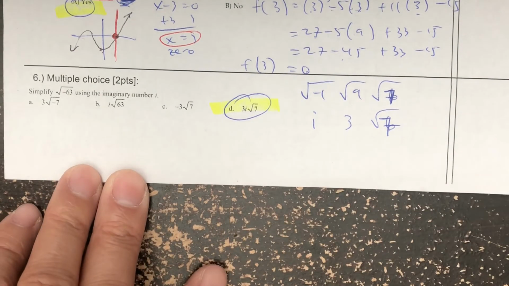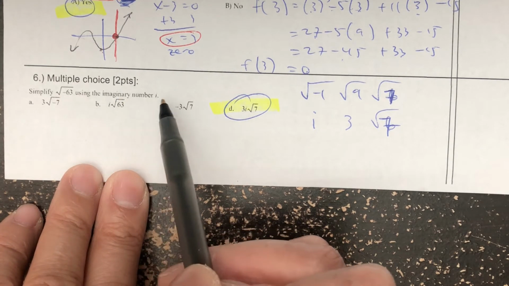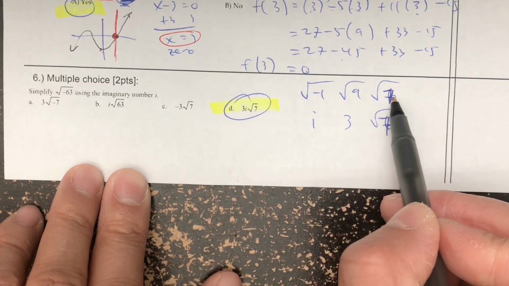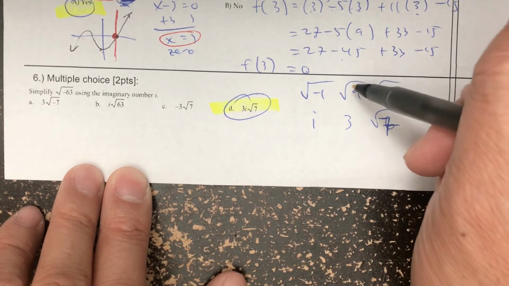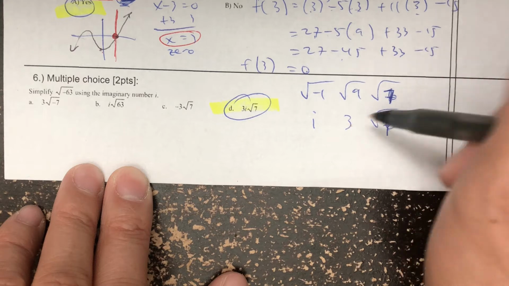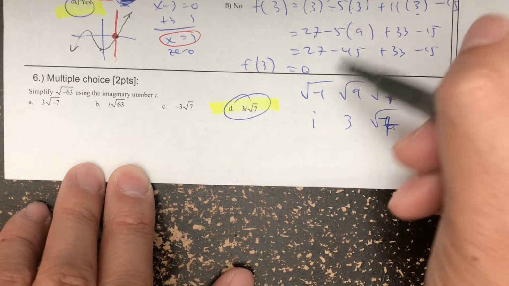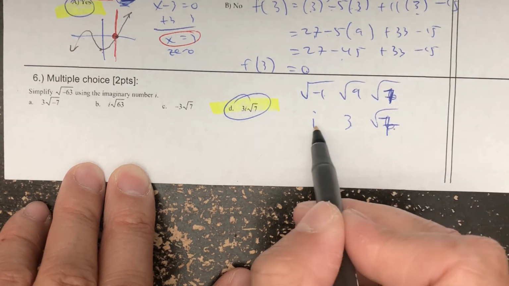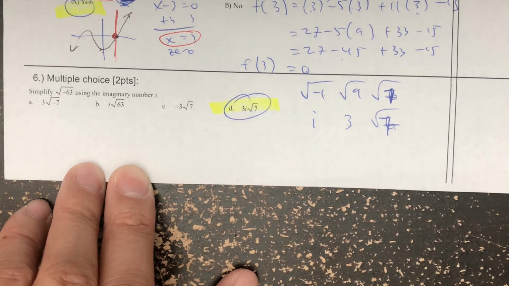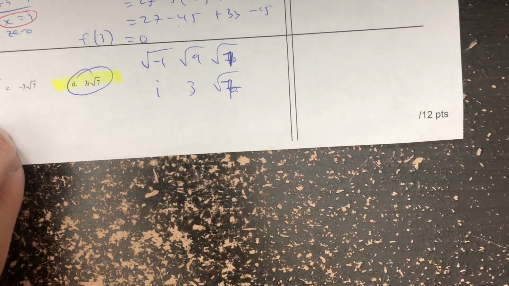And the last problem says simplify square root of negative 63 using the imaginary number i. The factors of 63 are negative 1, 9, and 7. The square root of two identical numbers that multiply to be 9 is 3. Square root of 7 is a prime, and then the square root of negative 1 is i. So you can multiply those, 3i times root 7. Your answer is D. There were 6 multiple choice questions, so the front side was worth 12 points.